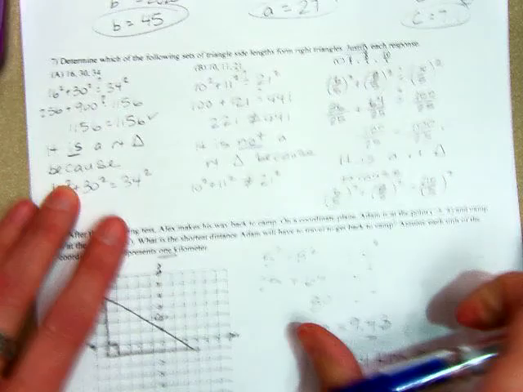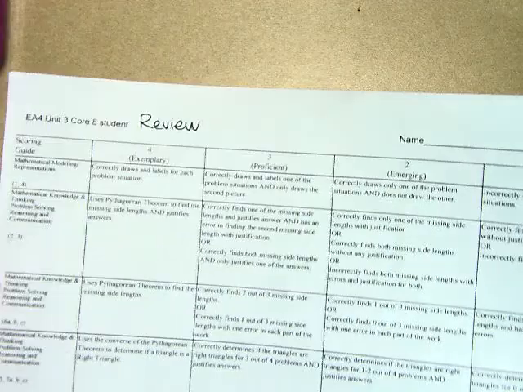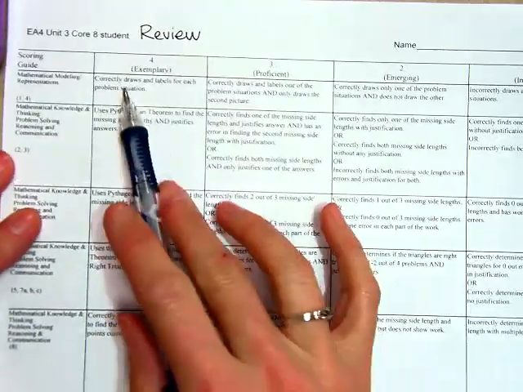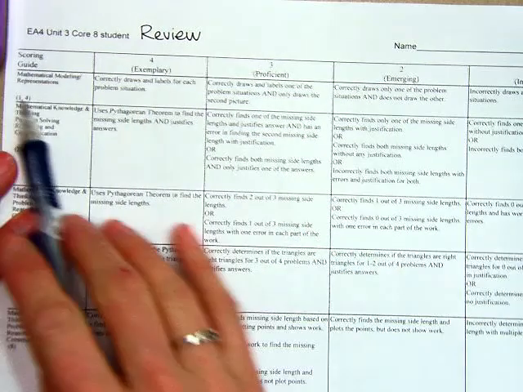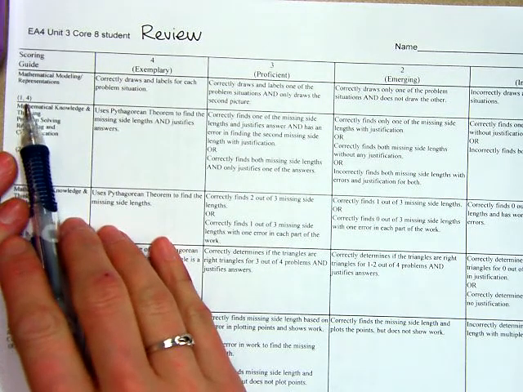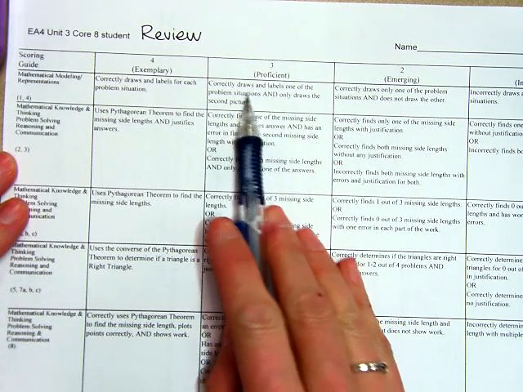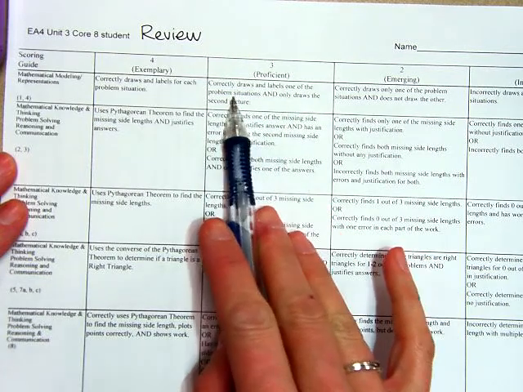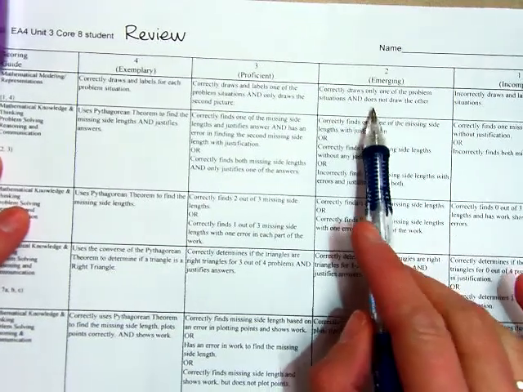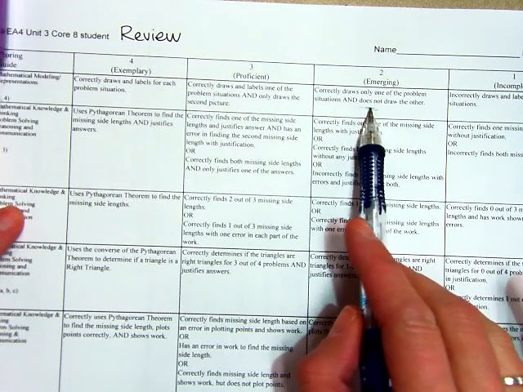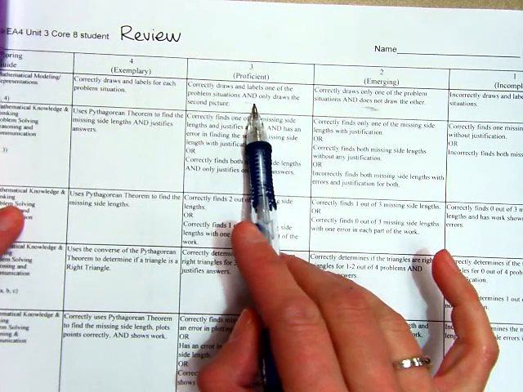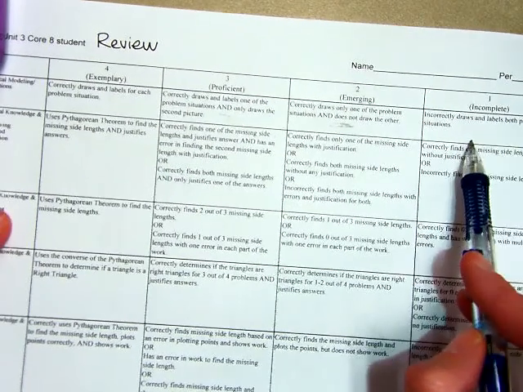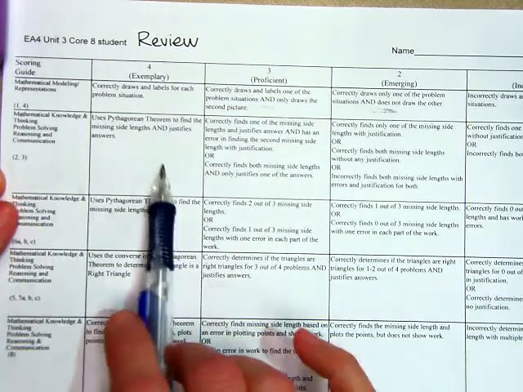Okay, so if you go back and look at your rubric, this is your grading rubric that's on the front of your review, and you can go back through and see, did I correctly draw and label for each problem situation? That's what's going to be applied to number 1 and number 4. So I would lose points if I only did one and not the other, right? Correctly draws and labels one of them, or does one and doesn't even try to draw the other. This one's, I made a mistake on one, but I drew them both. This is, I didn't draw one at all. And then last is, I incorrectly drew both of them. And so it goes on like this throughout your whole rubric.